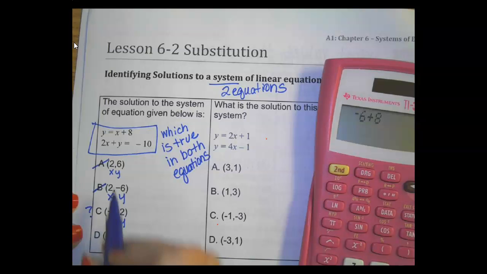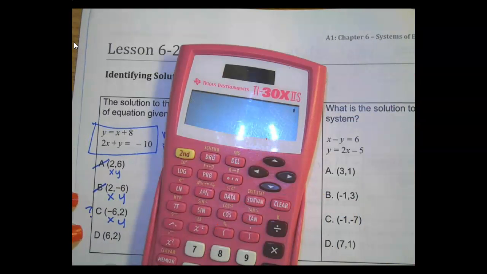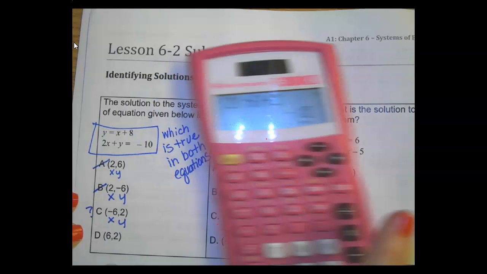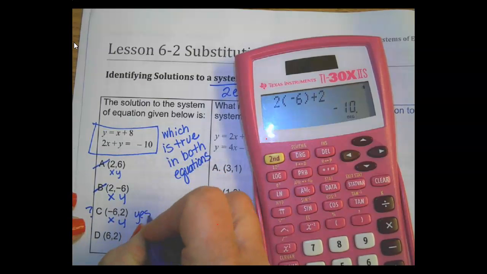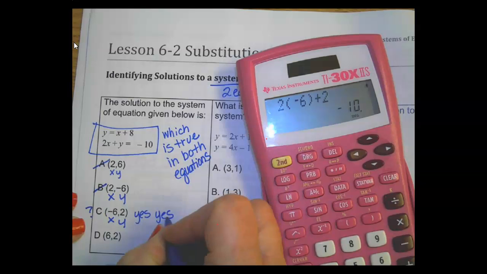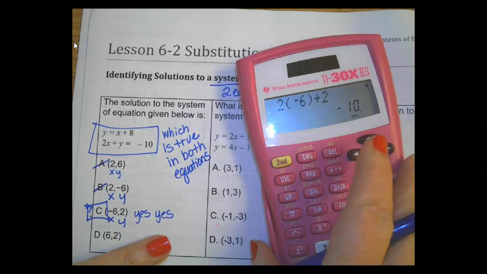So let's try it in the next equation. So 2 parentheses, how much is my x? Negative 6 parentheses, always substitute with parentheses, plus 2 equal negative 10? Yes. Yes and yes. So here's my answer. Okay, let's try this next one.